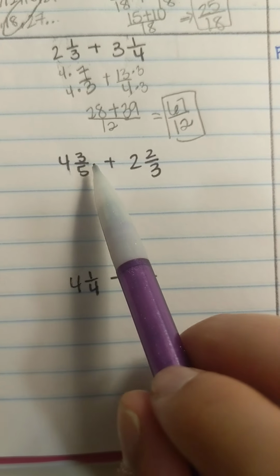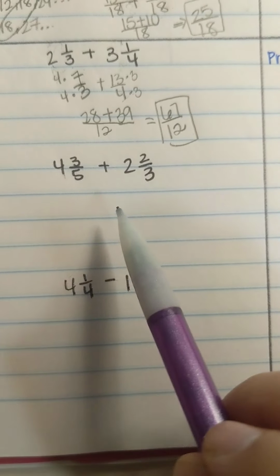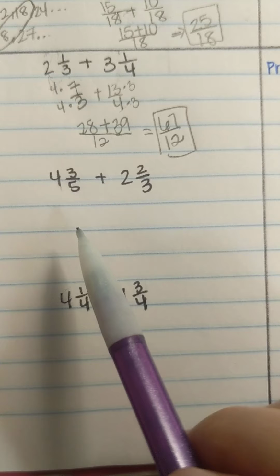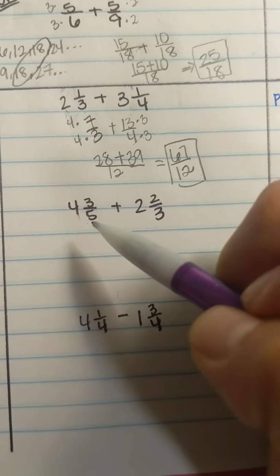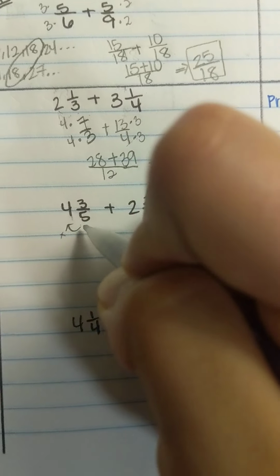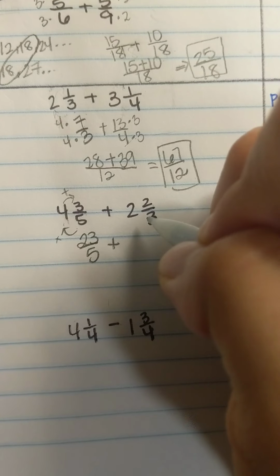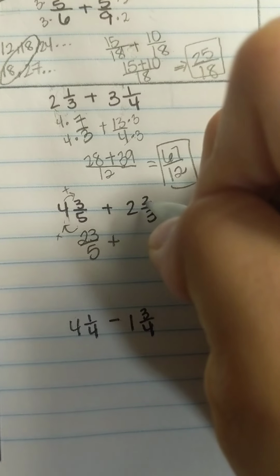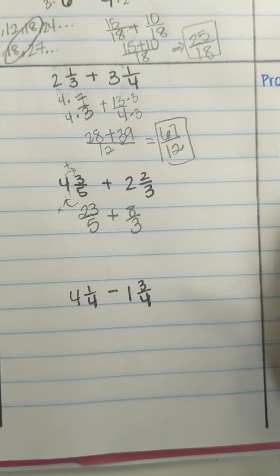Alright, well, let's look at this problem. So using the same process again, and I actually encourage you to pause the video, try it on your own, and see if you got the same answer. But again, we're going to convert this mixed number into an improper fraction. 5 times 4 is 20, plus 3 is 23/5. Okay, 3 times 2 is 6, plus 2 is 8/3. Okay, now again we need that common denominator.